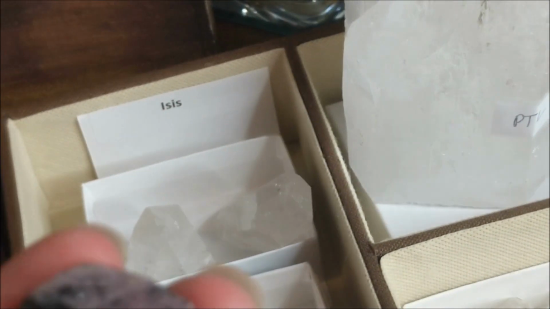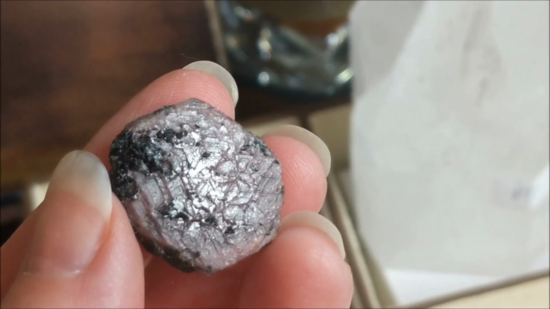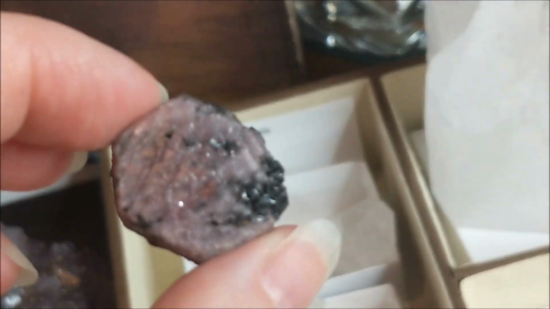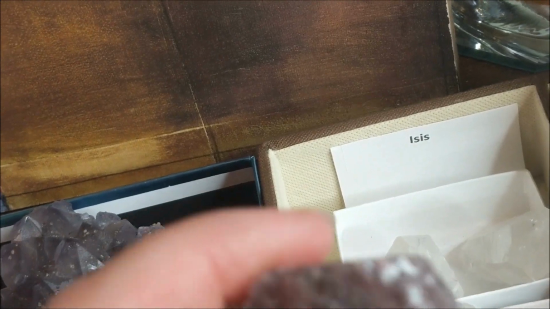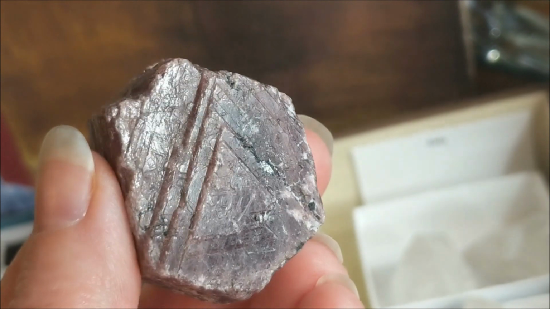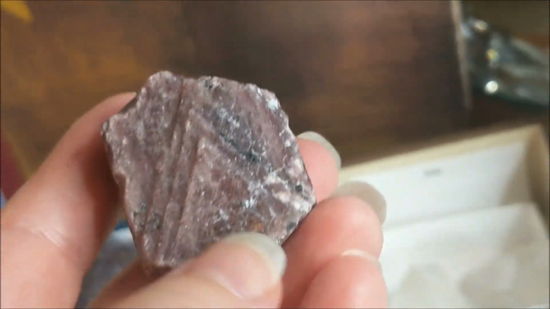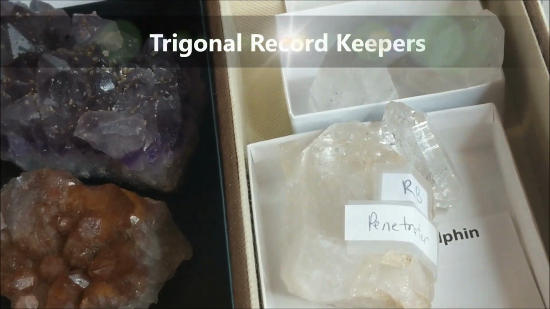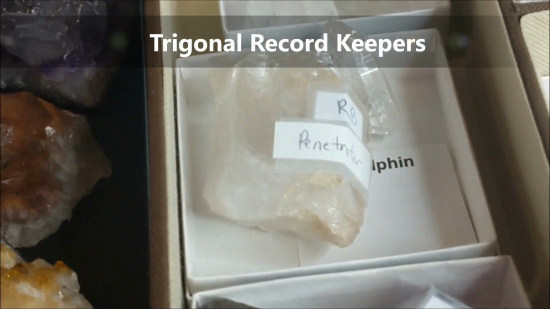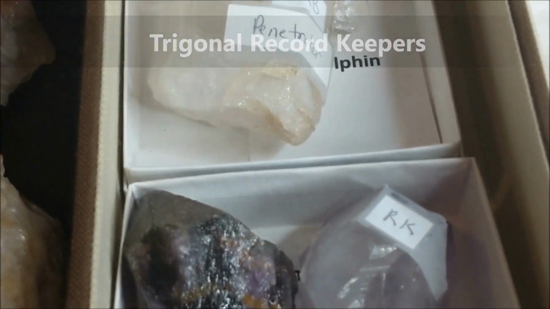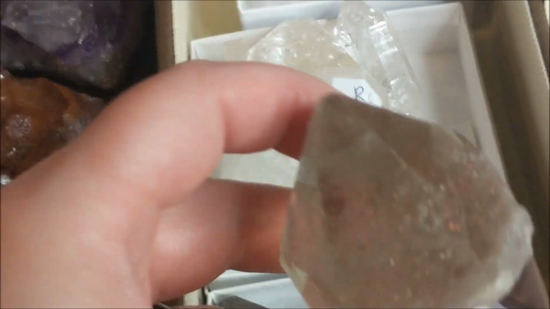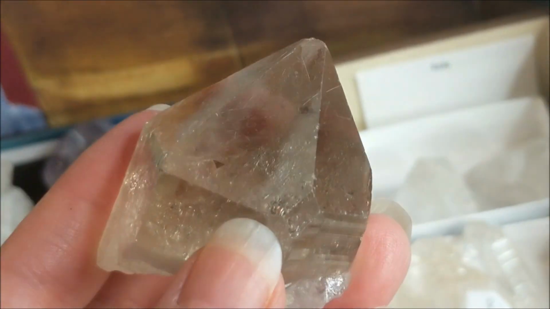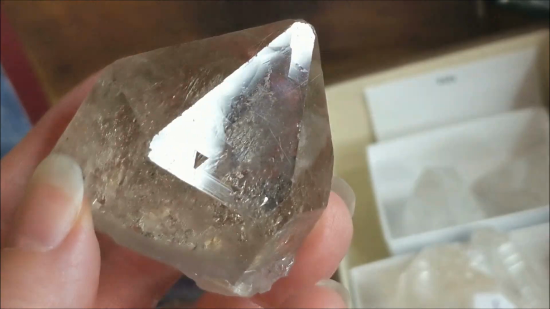Like a ruby record keeper. Another ruby record keeper. Beautiful, right? They're raised, pointing upward. And then you have the Trigonal record keeper, which is an upside down triangle sunken into the faces. And I'm going to show you my beautiful one in my smoky quartz. I mean, it doesn't get much better than that.